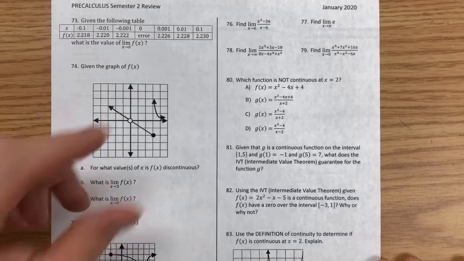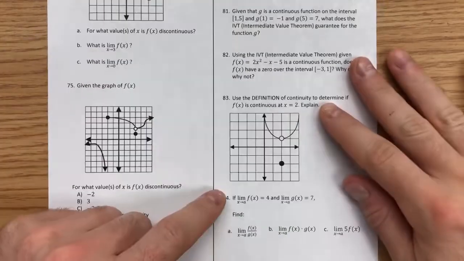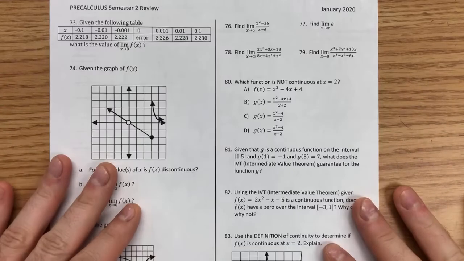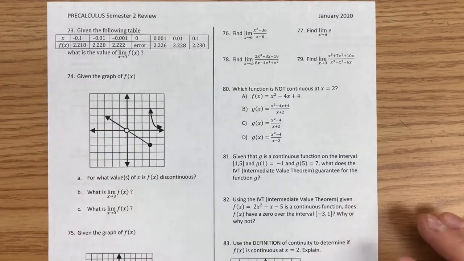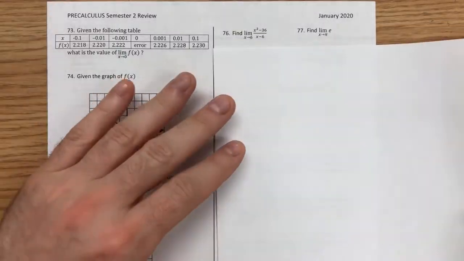So today we're going to be going through the column from 76 to 84. So without further ado, let's go ahead and jump into question 76.